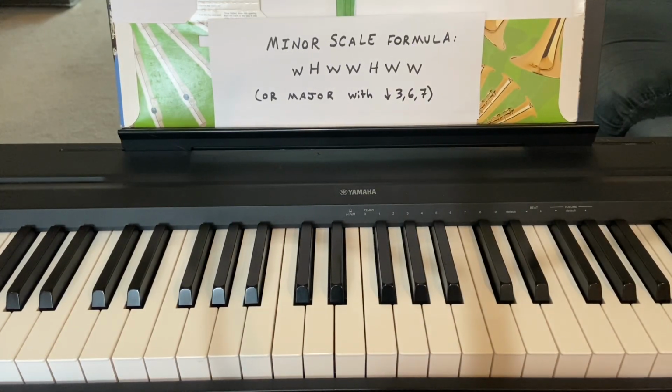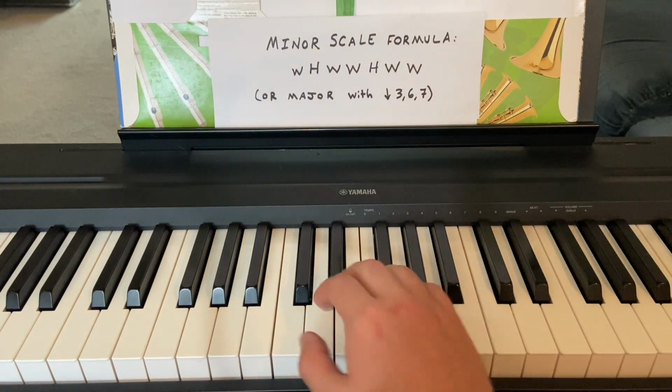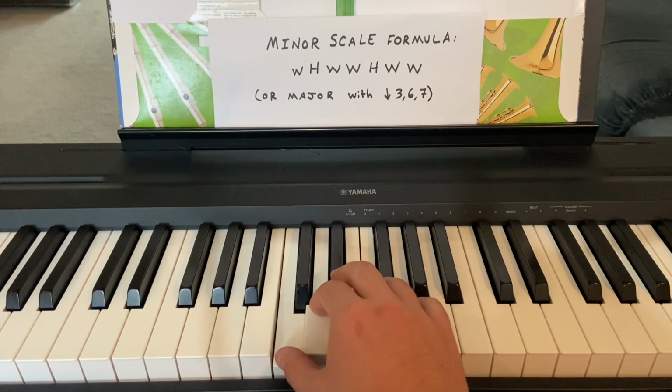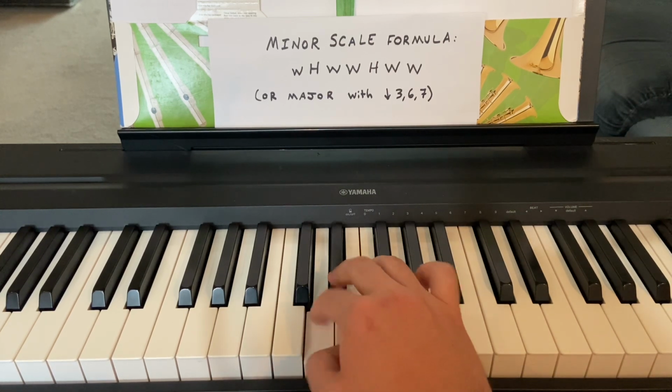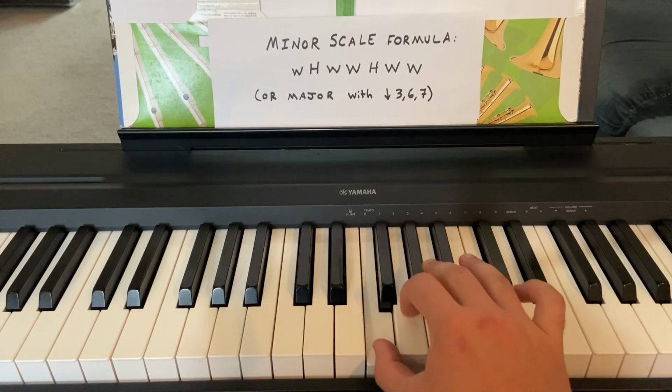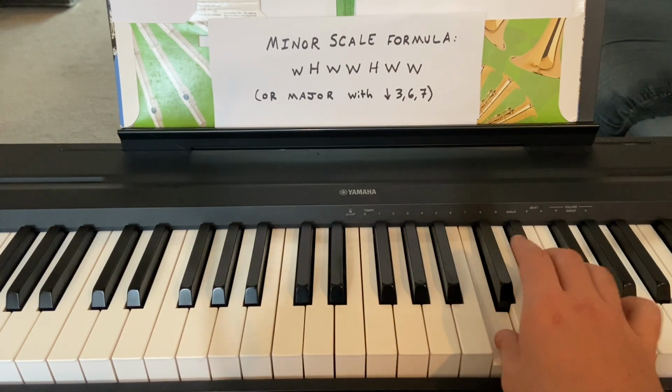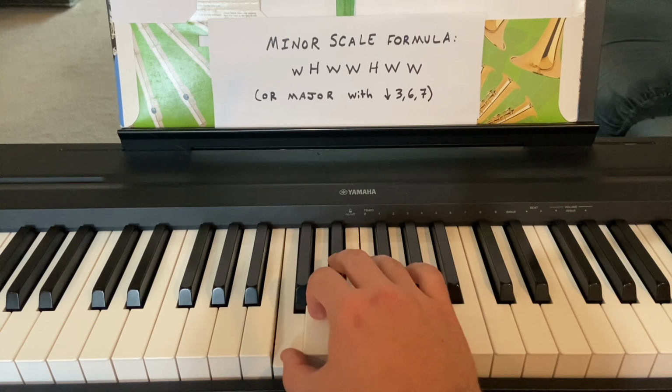Let's talk about the minor scale now. The minor scale is going to follow a slightly different formula, but similar to the major scale, every single minor scale is going to follow this formula. So I'm going to start on C. For the minor scale formula, we're going to go whole step, half step, whole step, whole step, half step, whole step, whole step. I'll play that all together now.